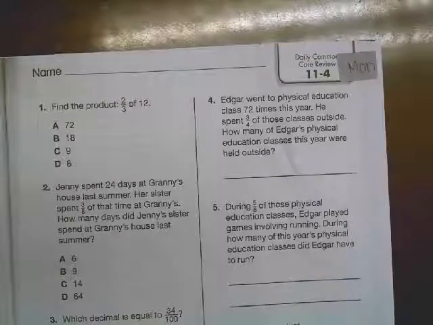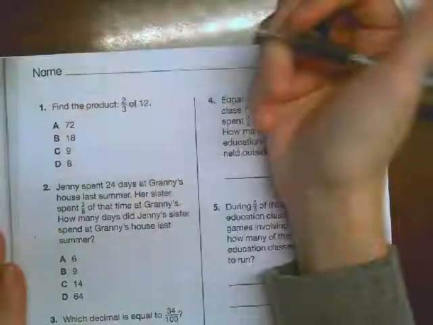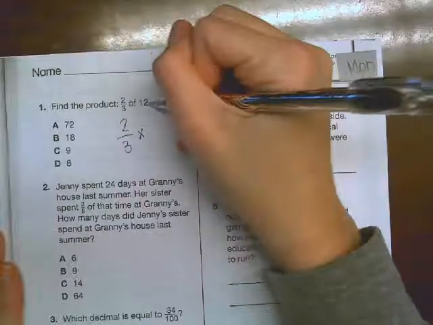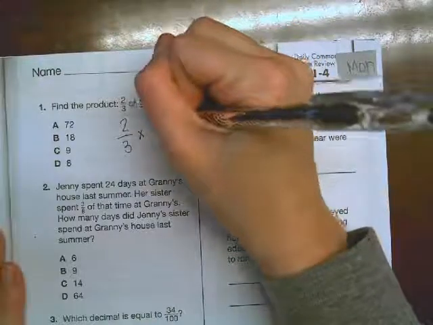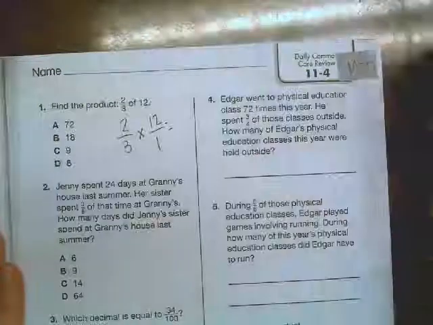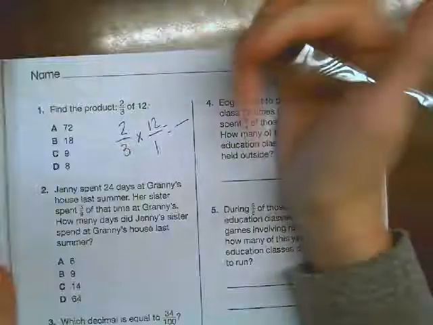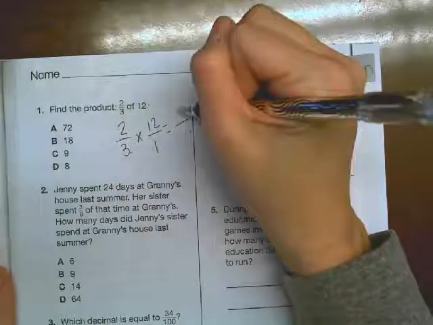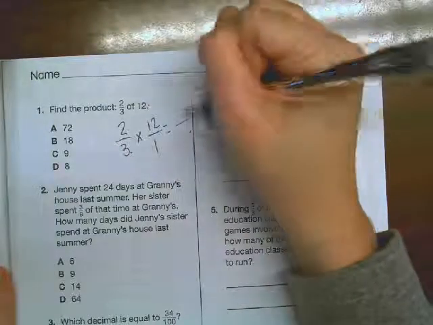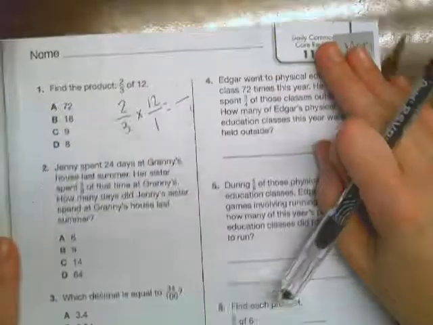Question number 1, find the product of two-thirds of 12. So remember that of means to multiply, and anytime you try to multiply a whole number by a fraction, you want to put a 1 as the denominator. Now, when you come here, all you have to do is multiply your numerators, multiply your denominators. Then, once you get your improper fraction, you're going to divide, and that will help you to get your answer to number 1.